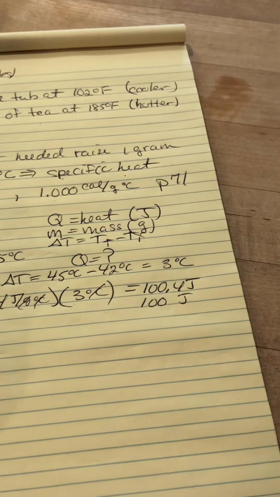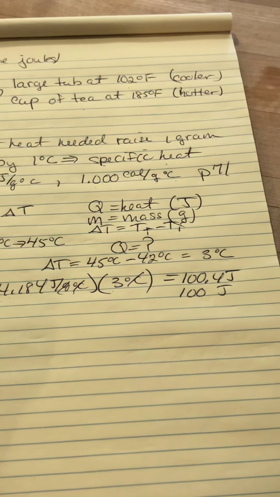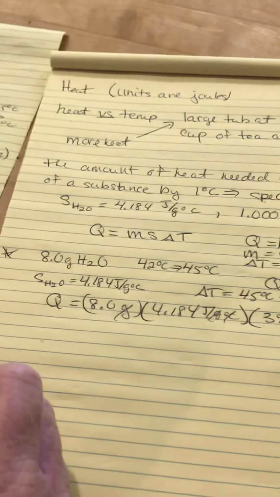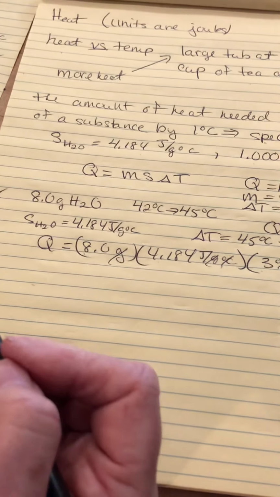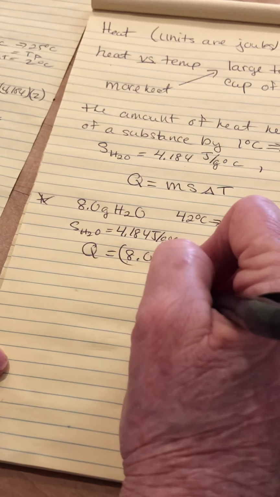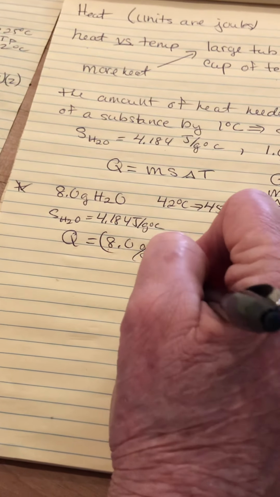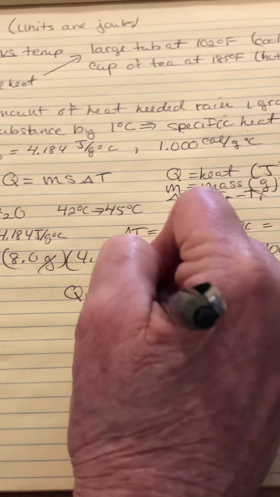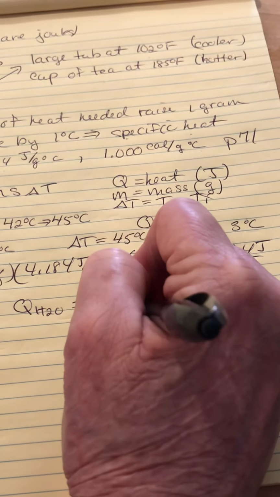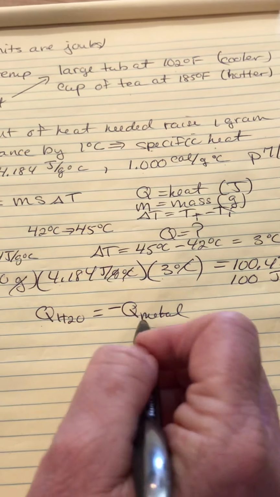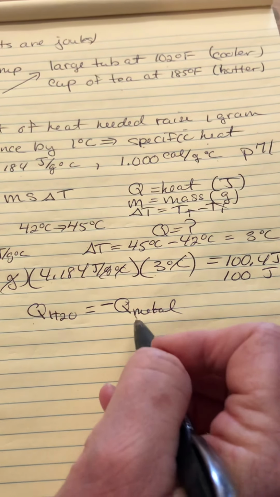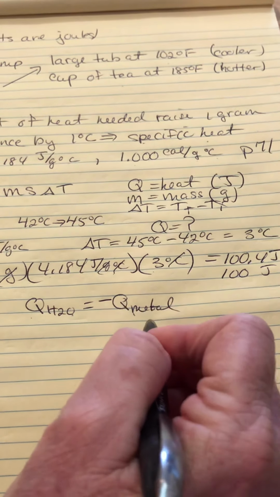The second practice problem in your book had you putting a hot piece of metal into some water and finding the specific heat of the metal. And this is a situation where you're going to find that the Q of the water is equal to the negative Q of the metal. If the water is gaining heat, the metal is losing heat.